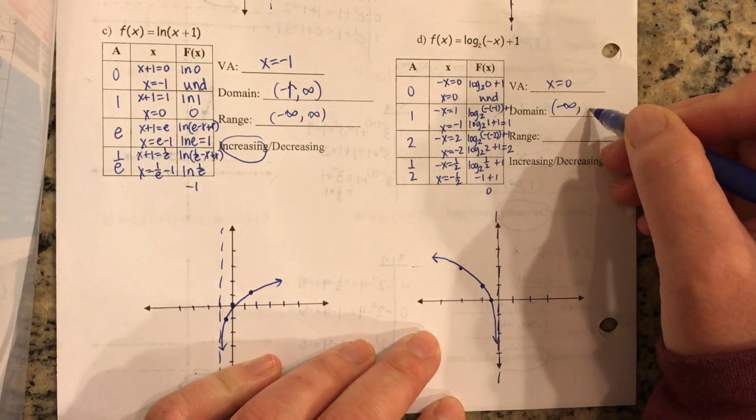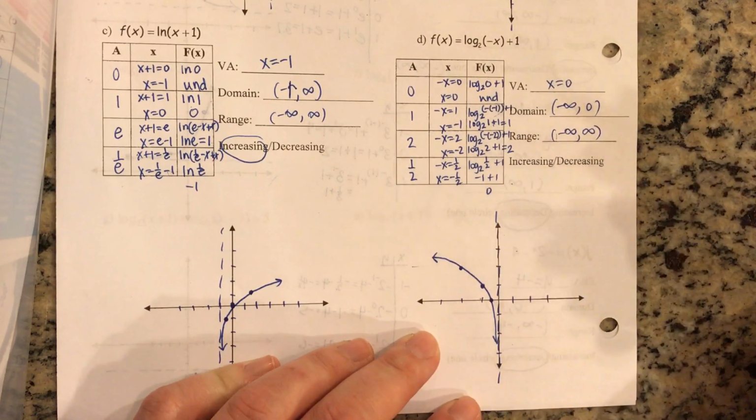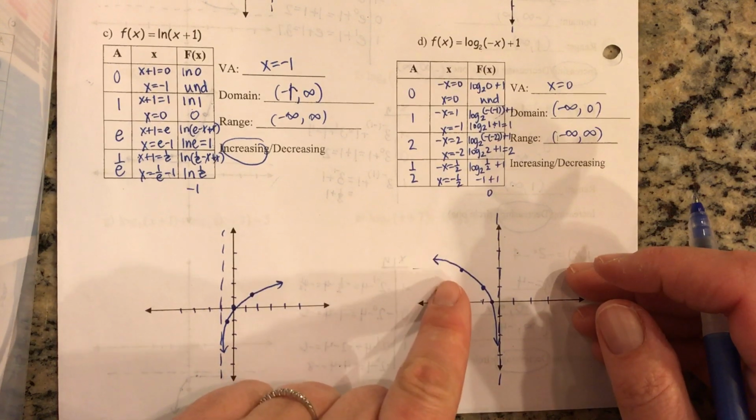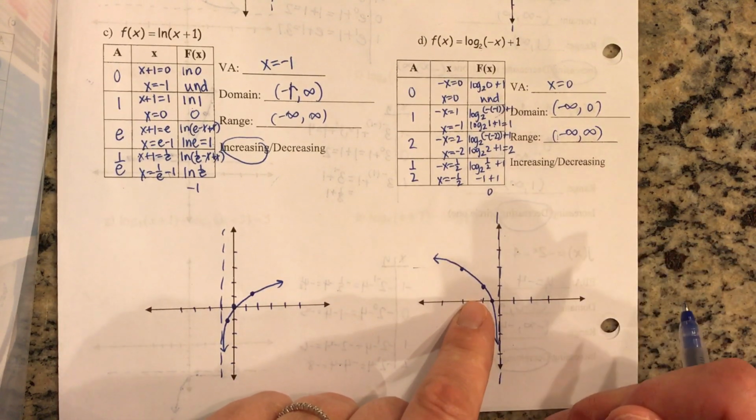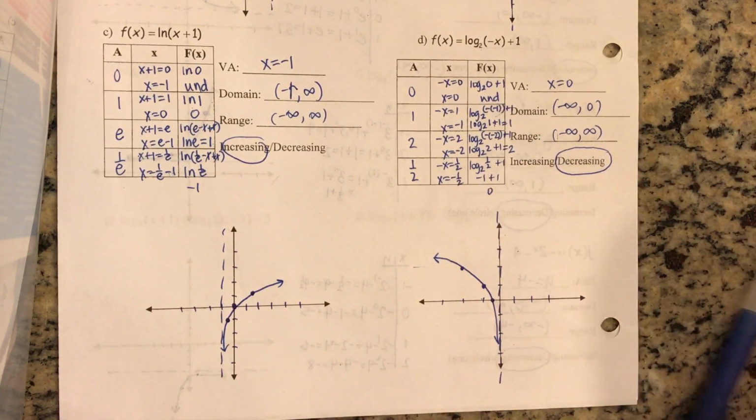The domain is negative infinity to 0, and the range is negative infinity to infinity. And as I take steps to the left or to the right, this is going down for real.